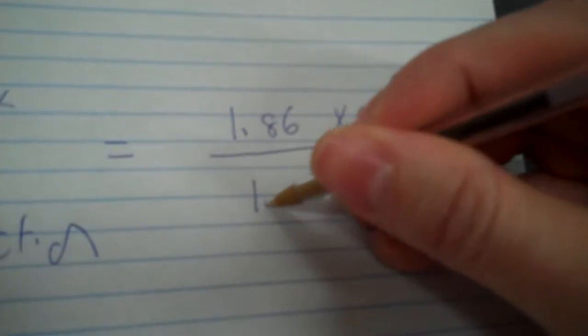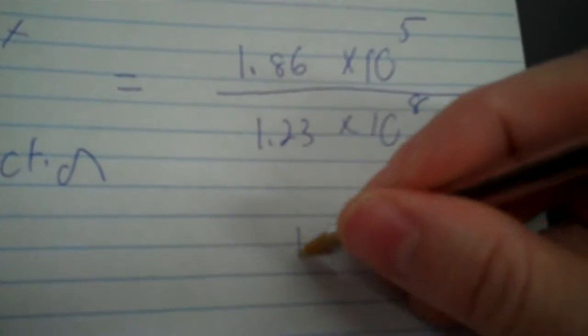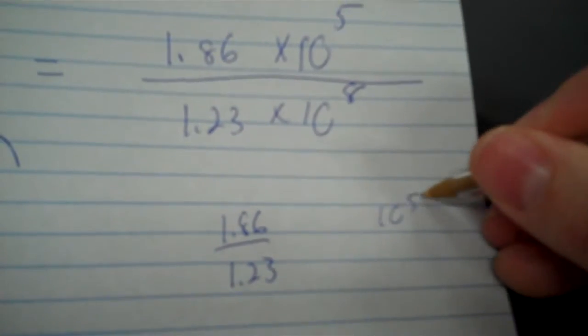So what's the velocity of light in air? Well, it looks to me like 1.86 times 10 to the 5th power. You just write that on top. Okay, and then the velocity of light in the substance is 1.23 times 10 to the power of 8. Now remember how to divide scientific notations. You break it up. 1.86 divided by 1.23 and 10 to the 5th divided by 10 to the 8th.